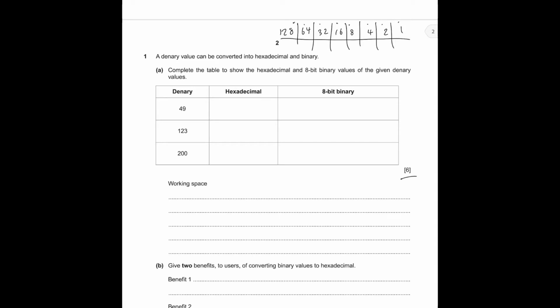So we know that 49 is applicable with 32. You can go with 49 minus 32, that's about 17. 16 goes into 17, leaving 1.